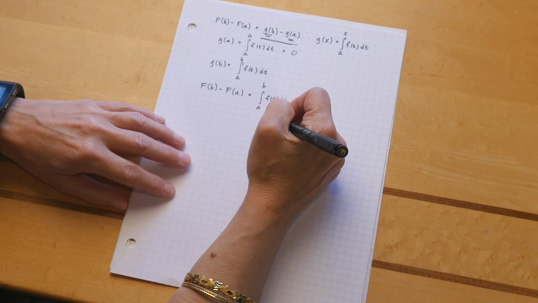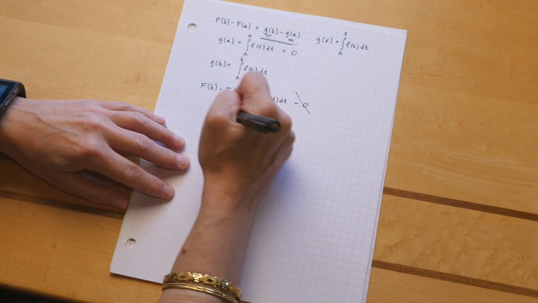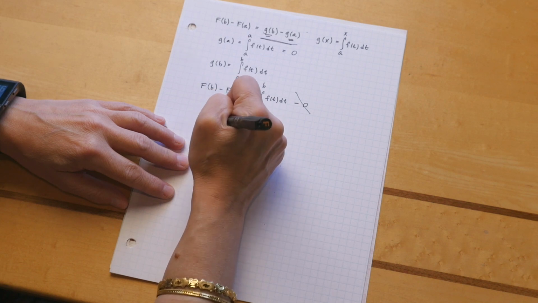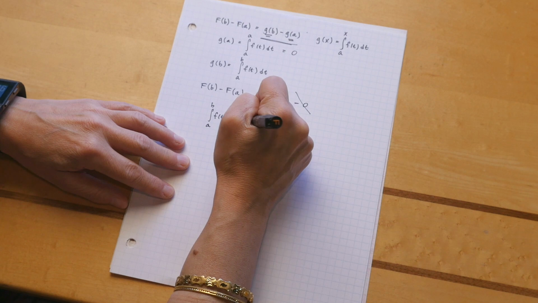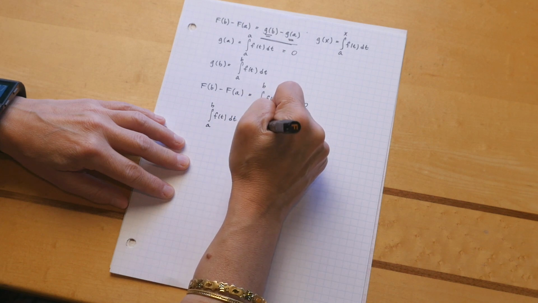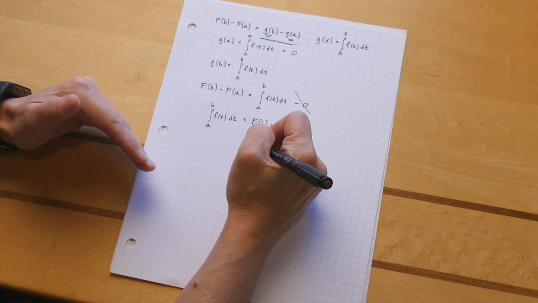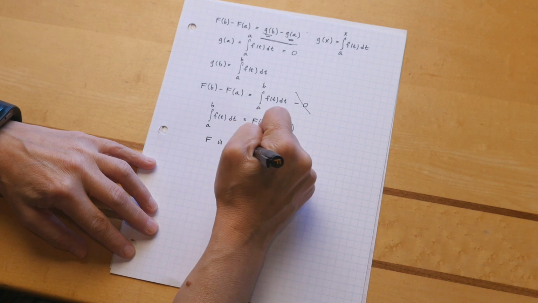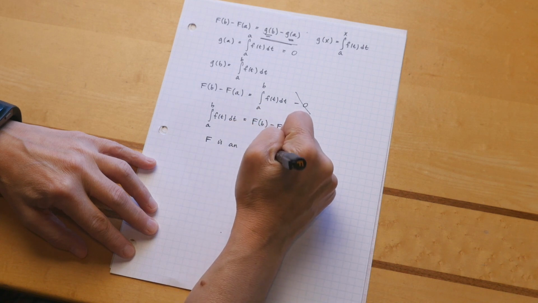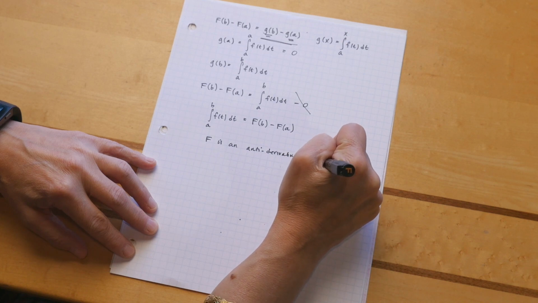And we are done. So what's happened here, let me just rewrite. Of course, I don't need the 0 here. The integral from a to b of f of t dt is equal to F at b minus F at a, where we started with the fact that F is an antiderivative of little f.